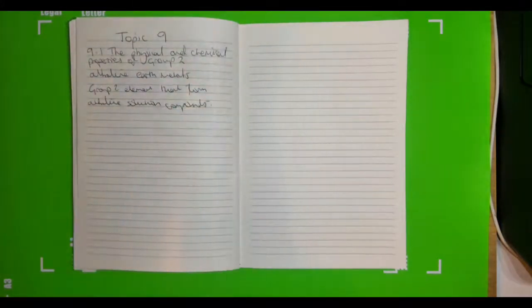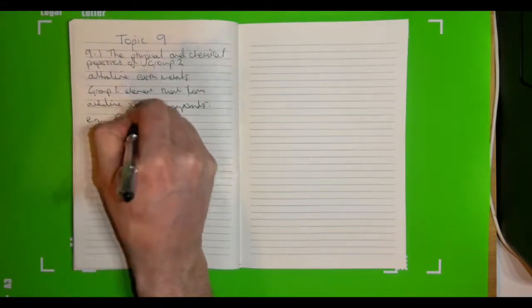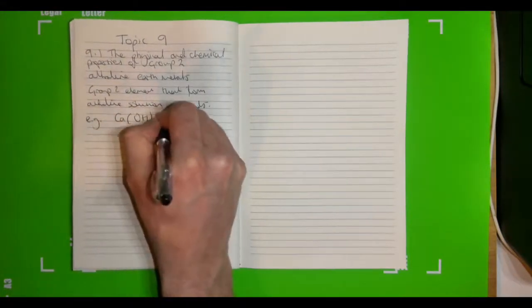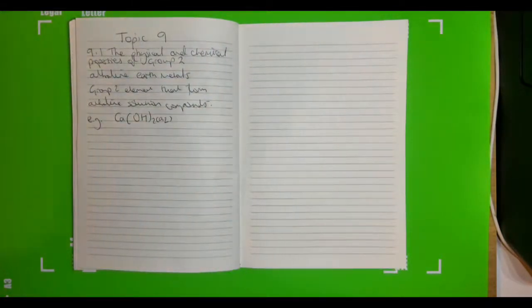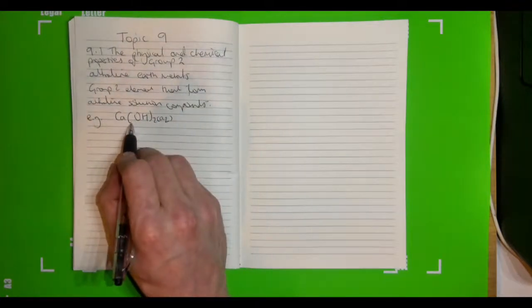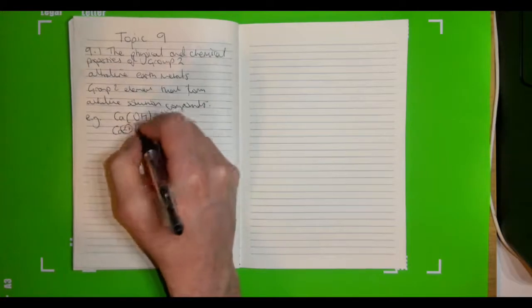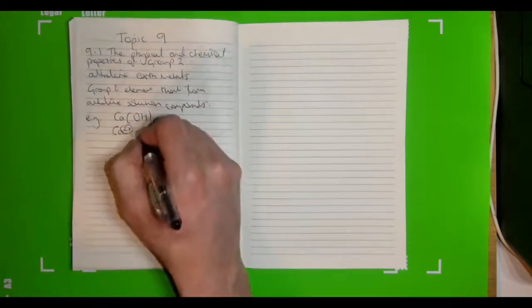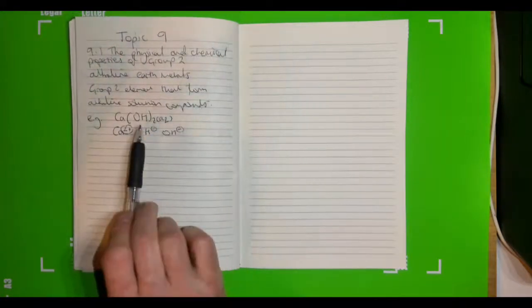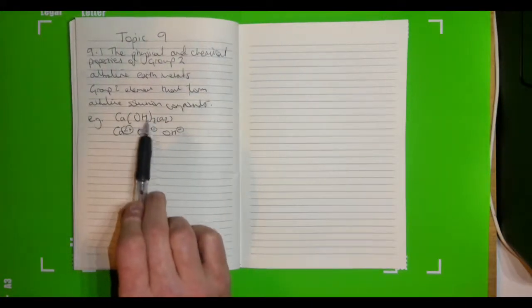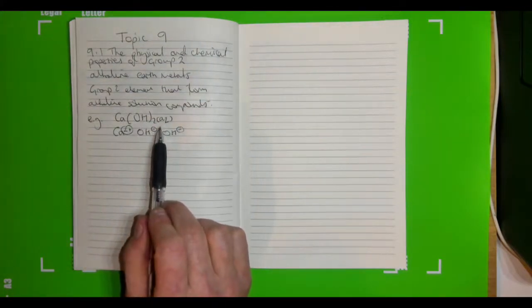That's what they are. For example, calcium hydroxide solution is an alkaline solution. Remember, this has to be 2 OH minuses because the charge on the calcium is Ca2+, so I need 2 OH minuses to balance the charge. Don't forget, we're using brackets, so it's 2 times everything in those brackets. The aq, remember, means dissolved in water.